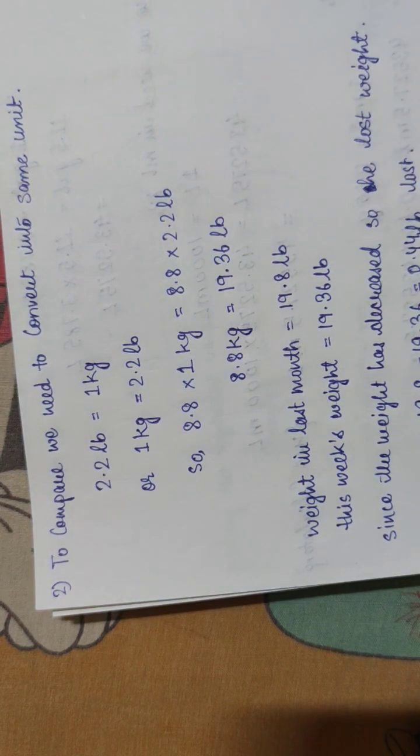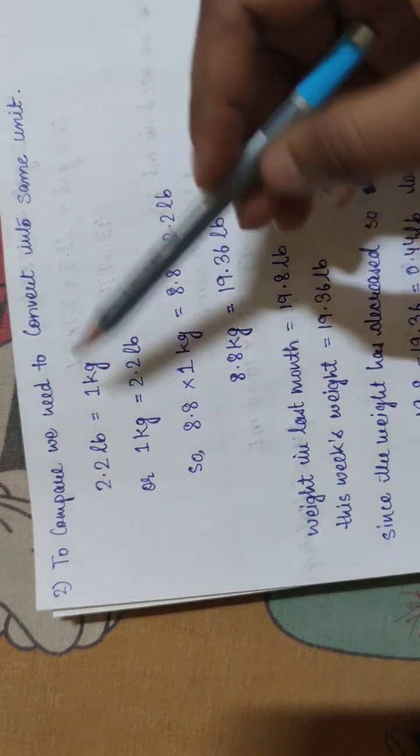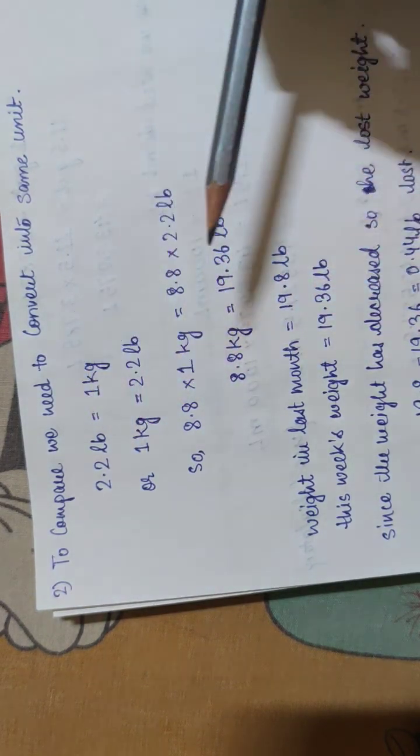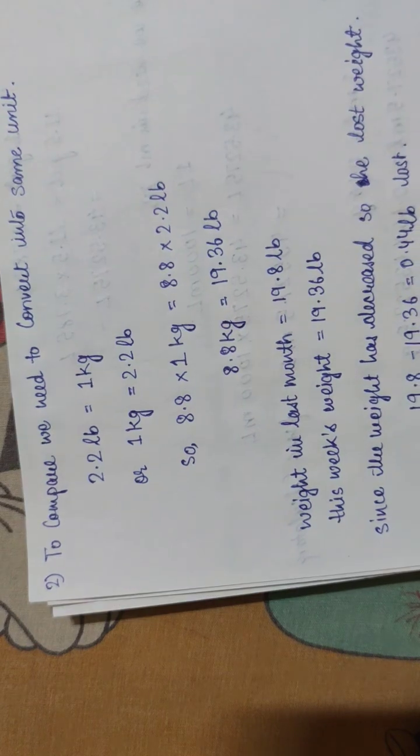Okay, two different units actually. One is in lb and another is in kg. So how will we compare something in lb and something in kg? We have to convert into the same unit, right? Then only we can compare that yes, this is bigger or this is smaller.